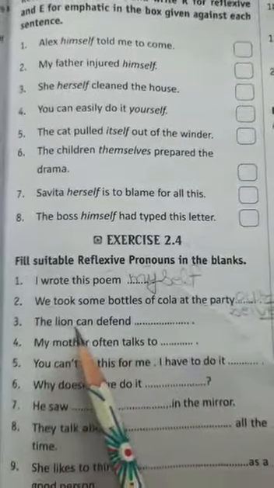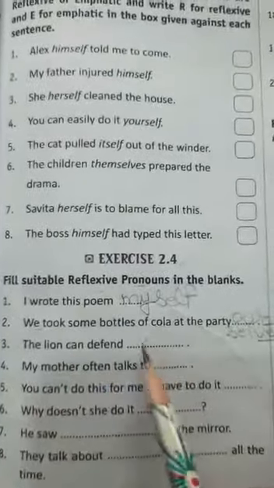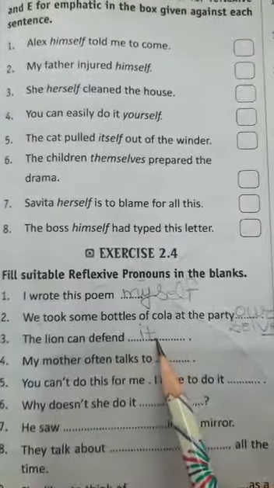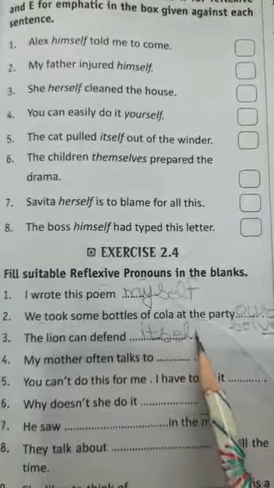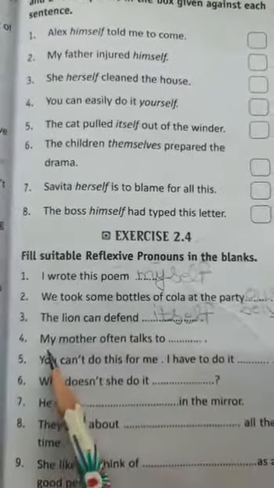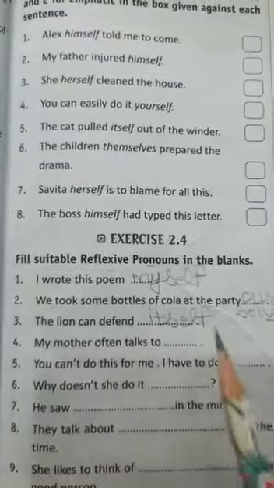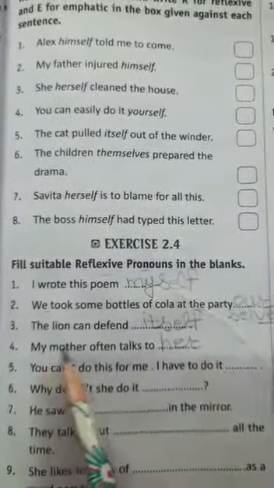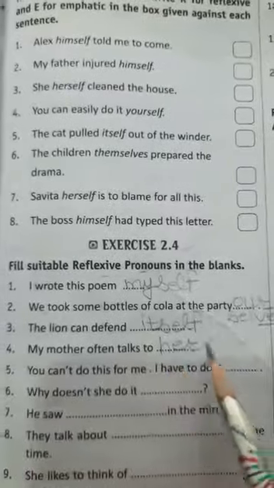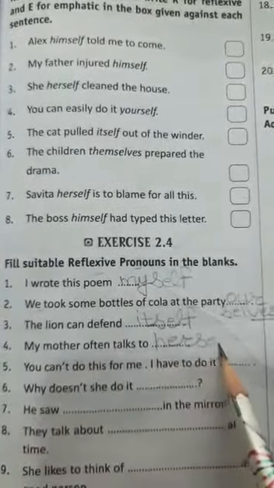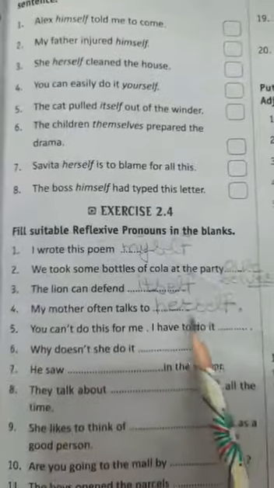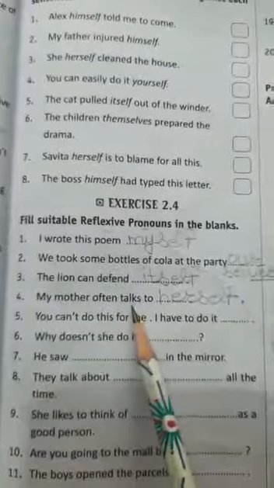Next is, the lion can defend. For lion we will go with it. So itself. A lion can defend itself. Next is, my mother often talks to herself. Because for mother you will go with she, and the objective case will become her and the self word will be added later on. My mother often talks to herself. मेरी मम्मी अक्सर खुद से बातें करती है.